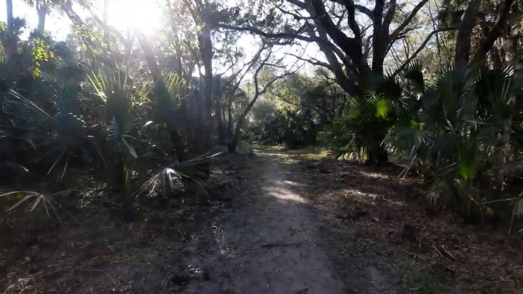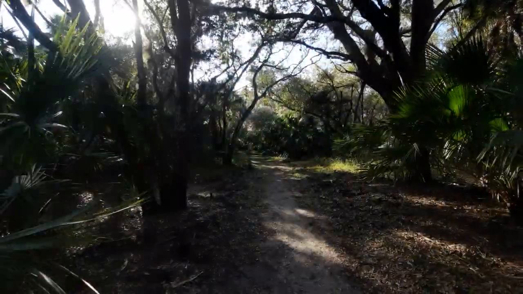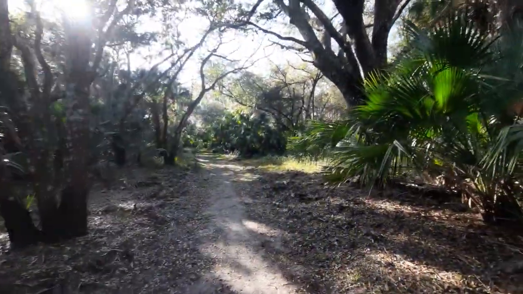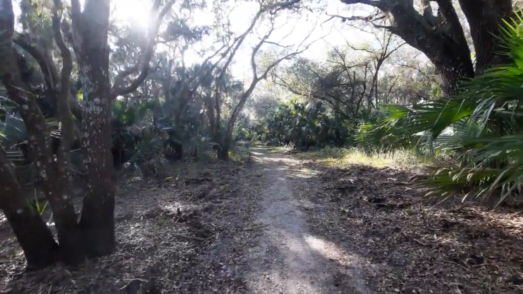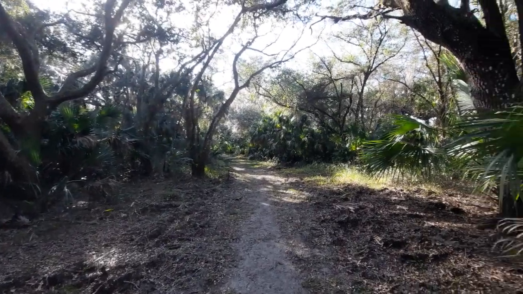So I want to change it up a little bit for today's venture. I wanted to go for a little hike for a change. I'm over at the Myakkahatchee Environmental Park near Northport.